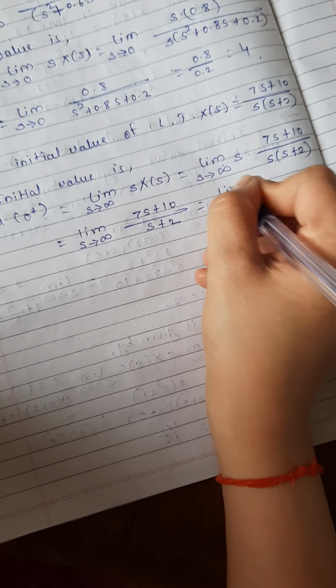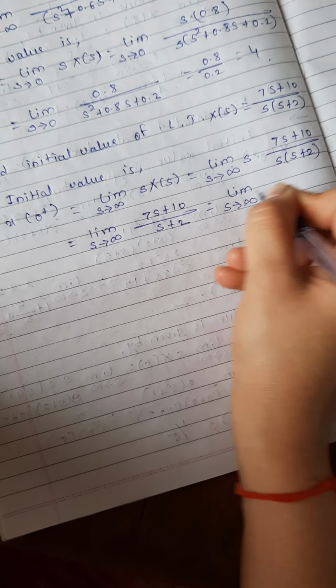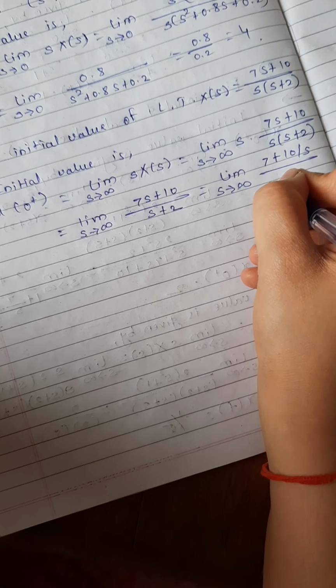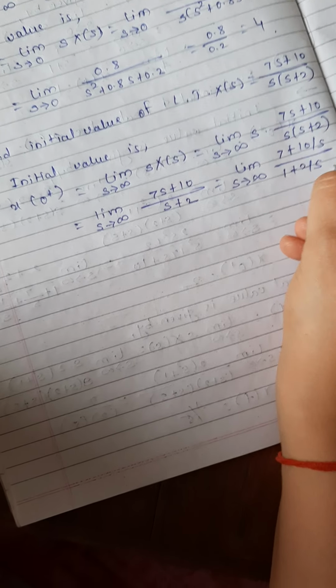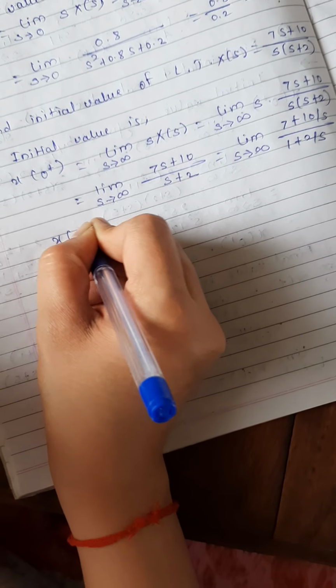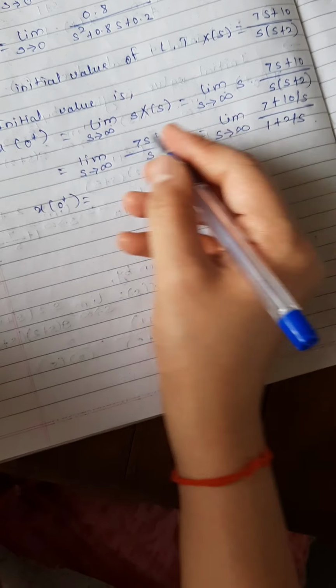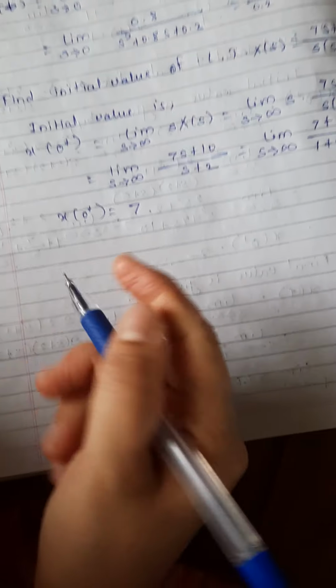So limit s tends to infinity (7 + 10/s) / (1 + 2/s). So the initial value is, as s tends to infinity, 7 by 1, it is 7. The problem was asked for 3 marks in the exam.